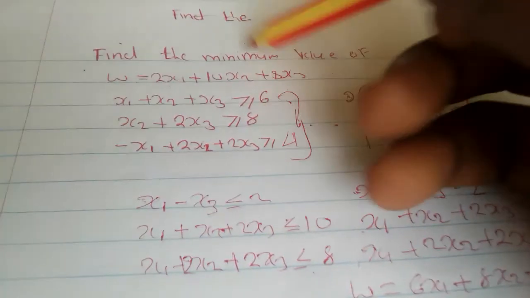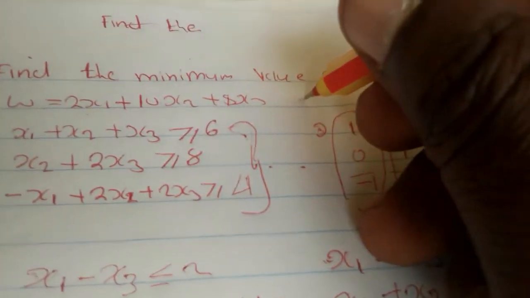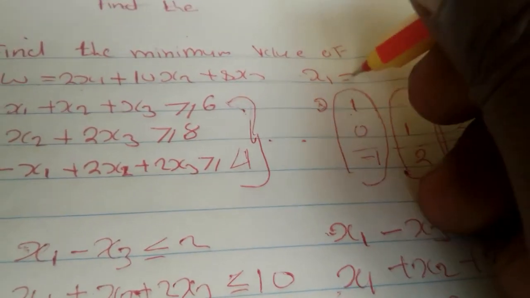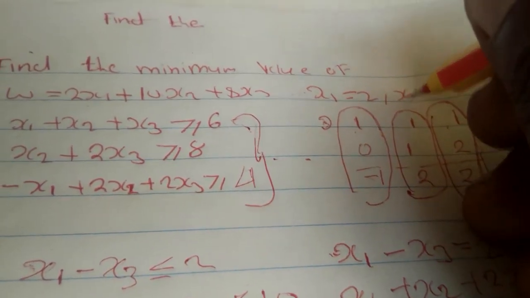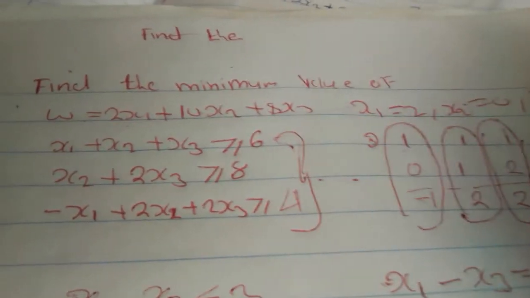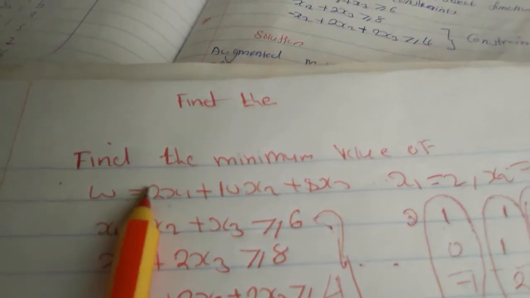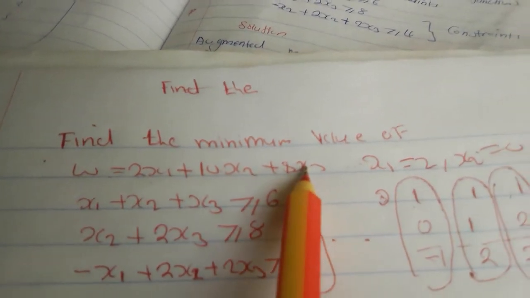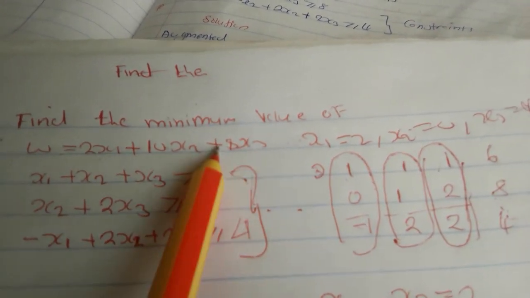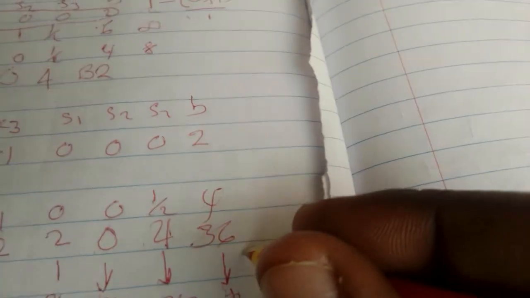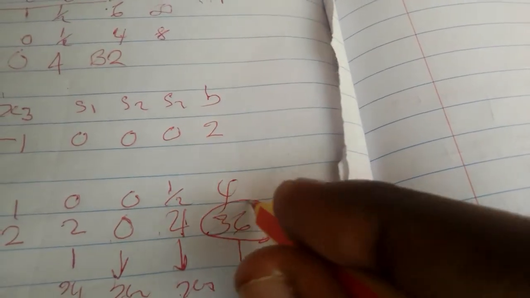So we have said x1 is equal to 2, x2 is equal to 0, x3 is equal to 4. So this one will be 4, this one will be 0, this one will be 32 plus 4, 36. So already we can see our answer here is the minimum 36.